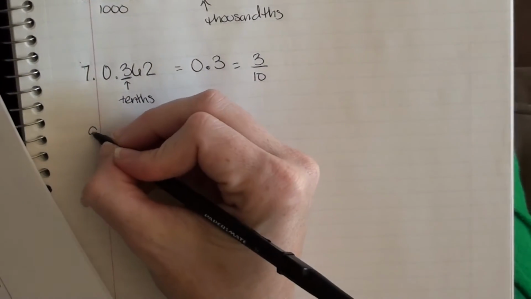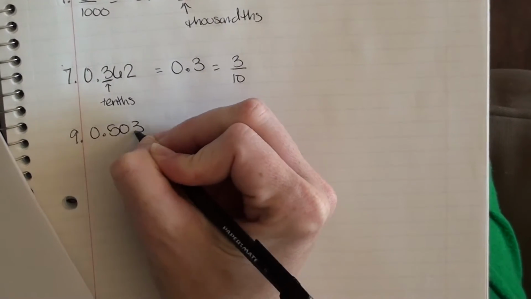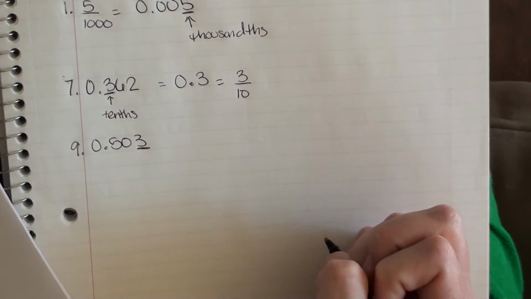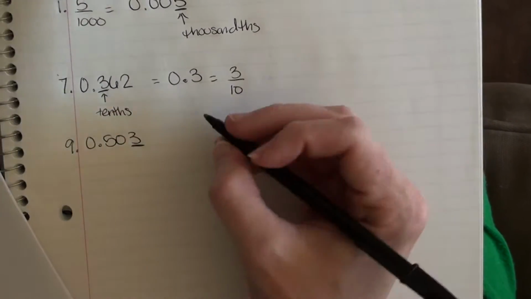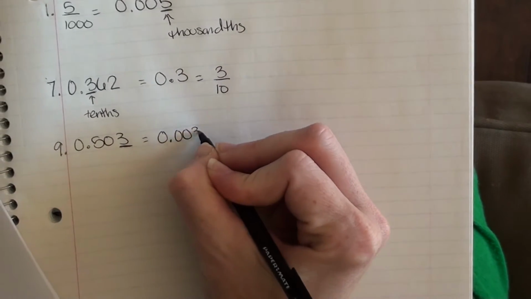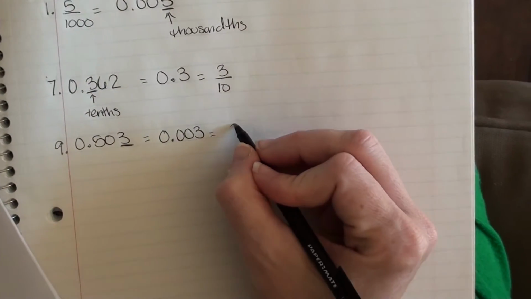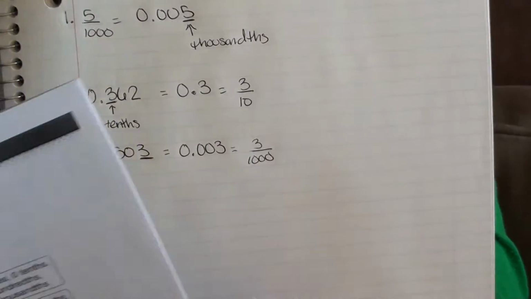Number 9, I have 0.503, and that 3 is underlined. Well, that 3 is in the thousandths place, so it's going to be written as 3 thousandths, or 3/1000, okay?